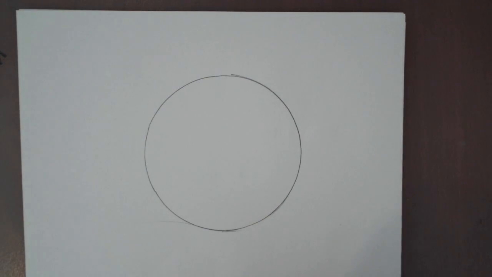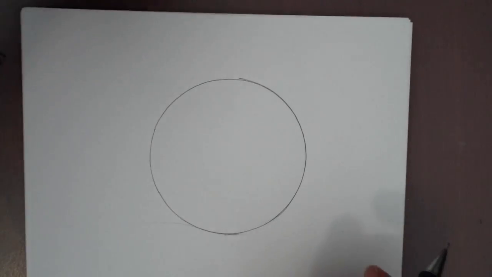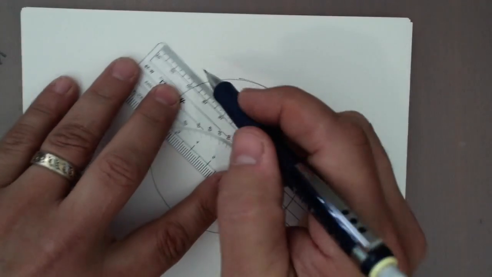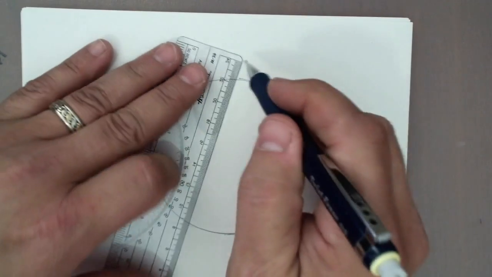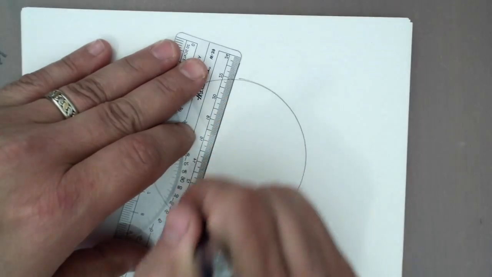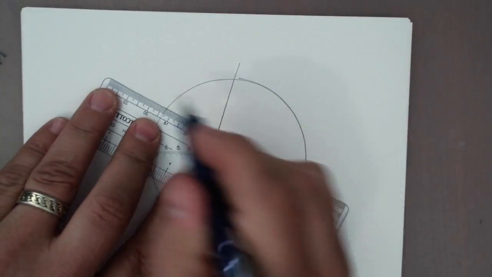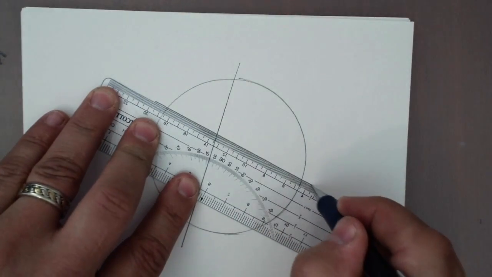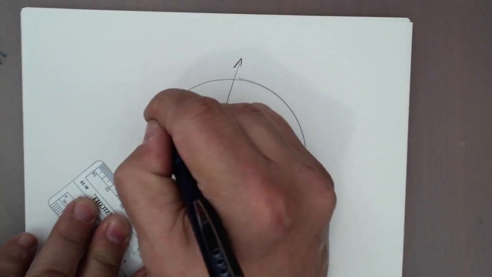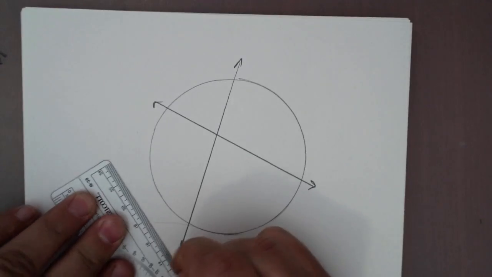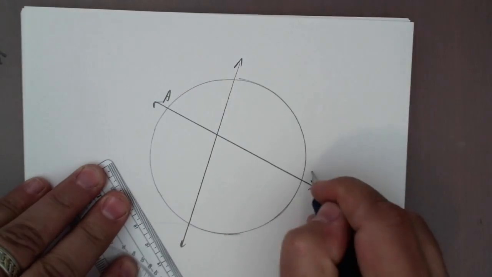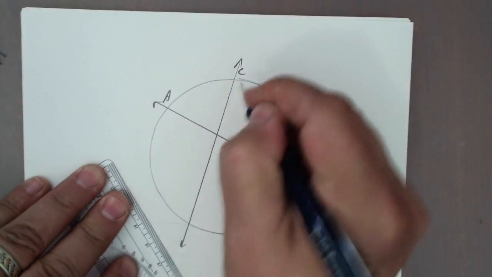All right, the reason this works with the intersecting of two secants inside a circle, so we have secant AB, secant CD.